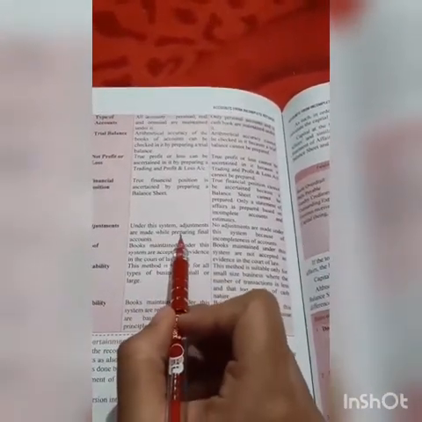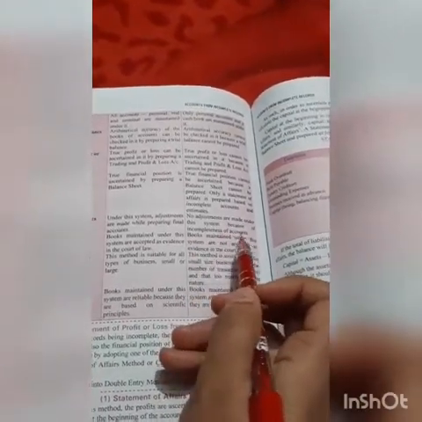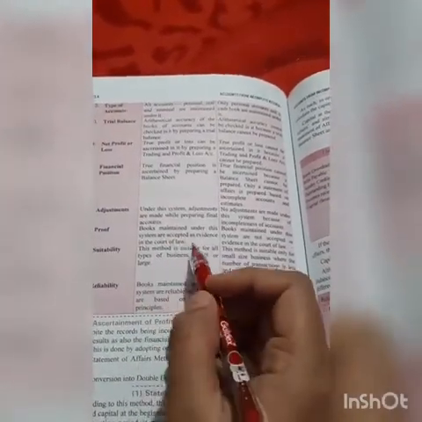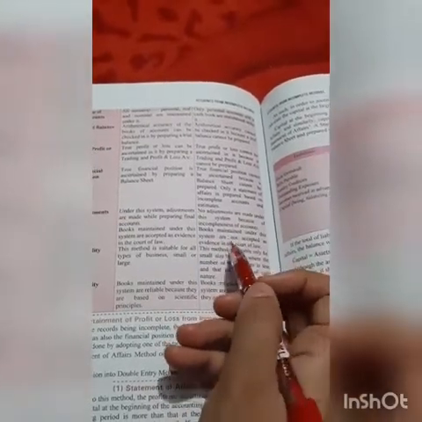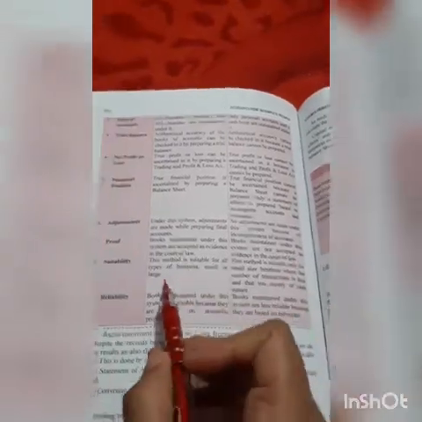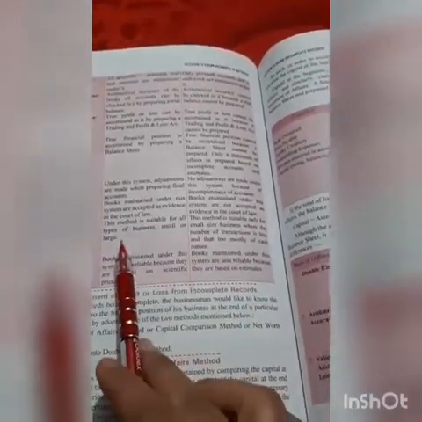Adjustments are made while preparing the financial statements. Here they say no adjustment is made because of the incompleteness of the accounts. Proof: double entry systems act as evidence in case of court or any dispute. This single entry system does not work as evidence.